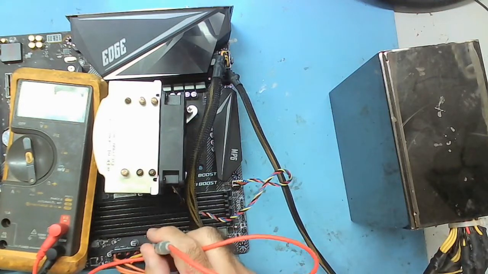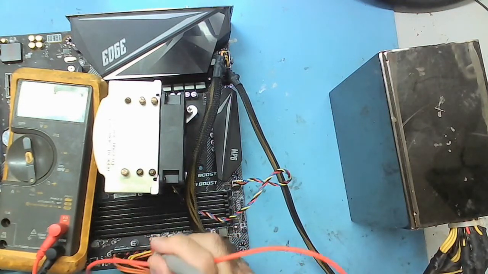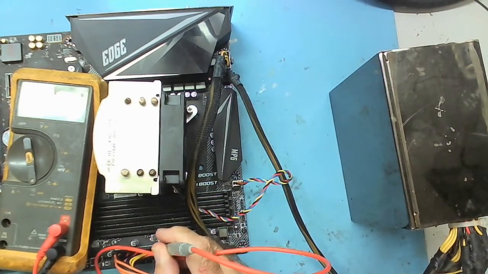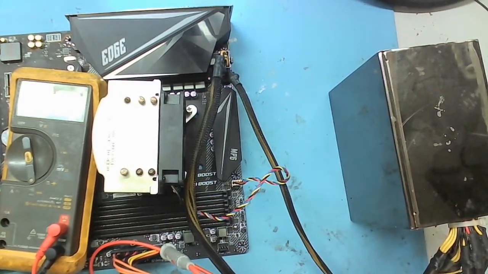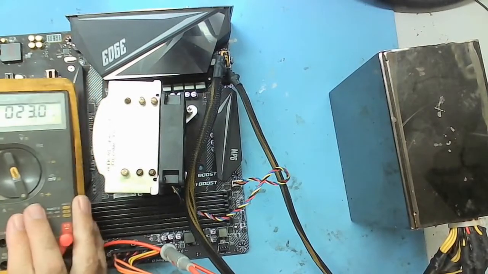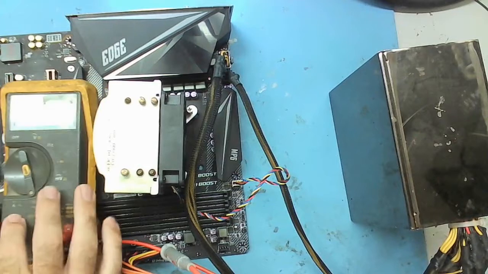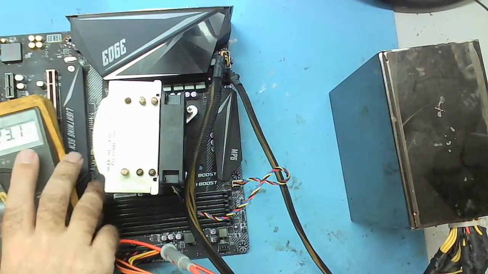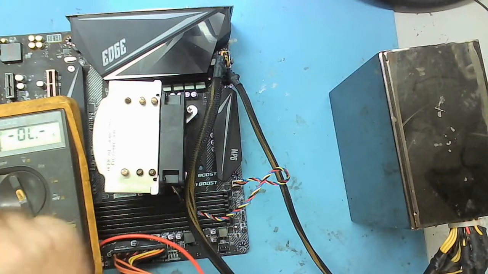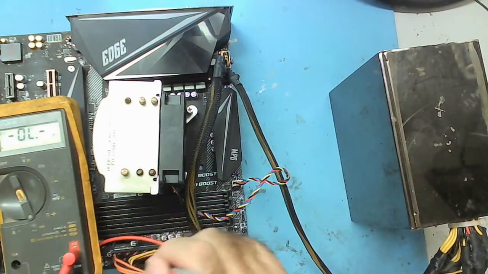Let's go for the 12 volts on the front edge here. Yeah, that's good. Let's go for the 3.3 as well. It's not a short. 23 ohms. Yeah. My light's reflecting too much on that for you to see it, isn't it? 23. It's not a short on the 3.3, but some parts of the North Bridge and stuff will be connected to that.